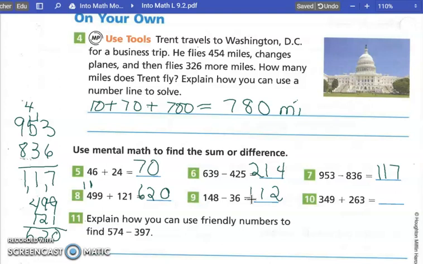Okay, and then in the next one, we're adding again. So here's another strategy you could use. What's my hundreds? 300 plus 200. 500. If you have to write it down, it's not mental.